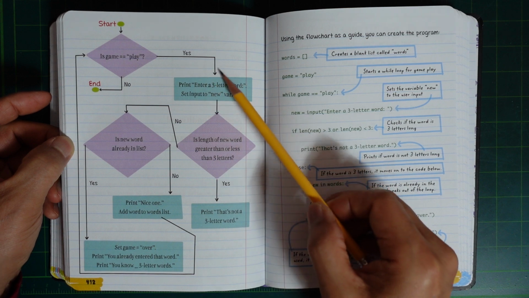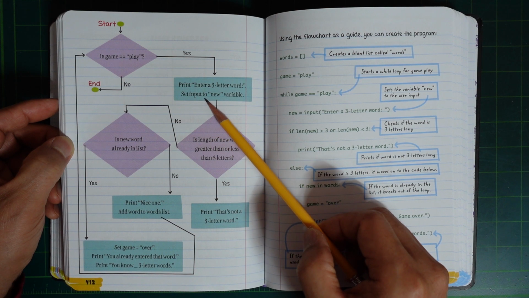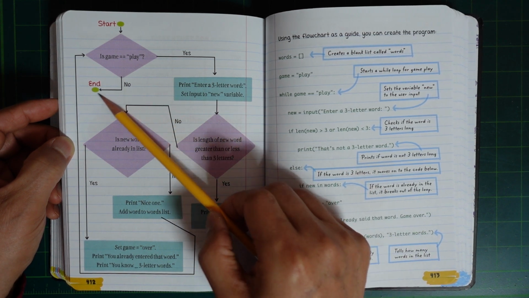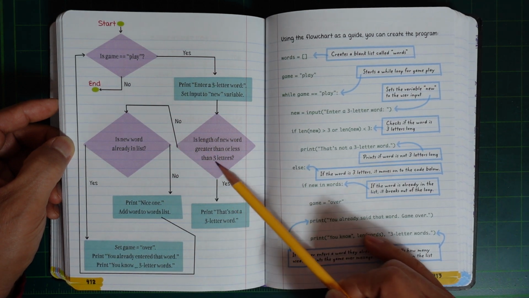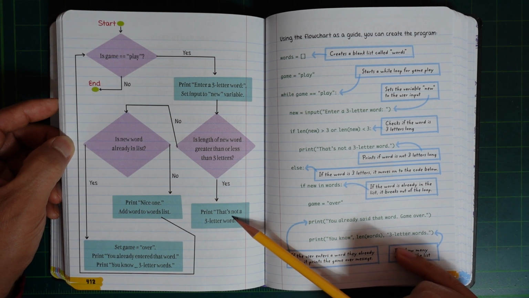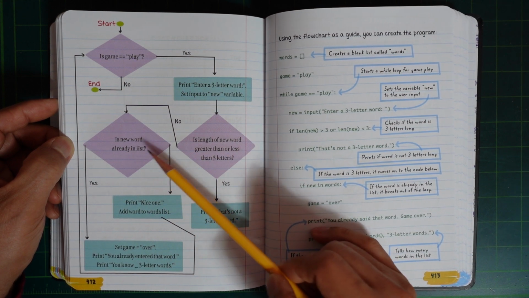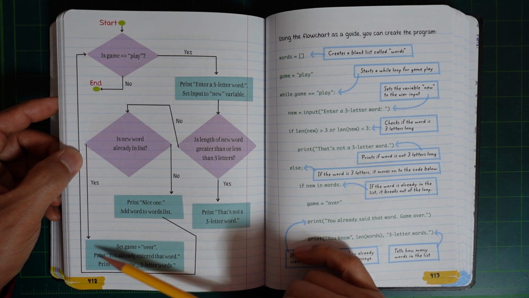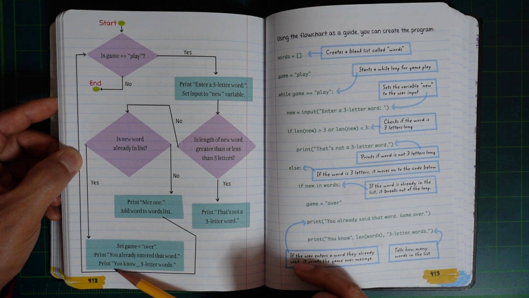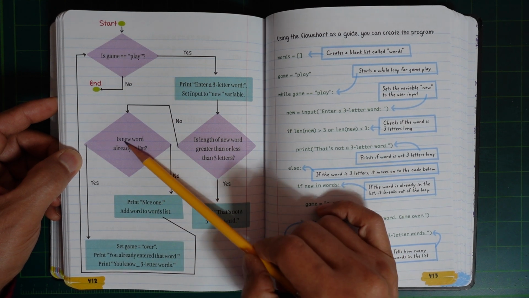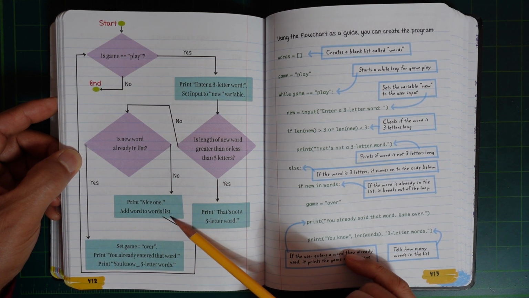Start. Is it gameplay? Yes. Print enter three-letter words. Set the input to a new variable. No, end. Is the length of the new word greater than or less than 3 letters? Yes, print that's not a 3-letter word. No. Is the new word already in the list? Yes, set game over, print you already entered the word. No, print nice one, add word to word list.